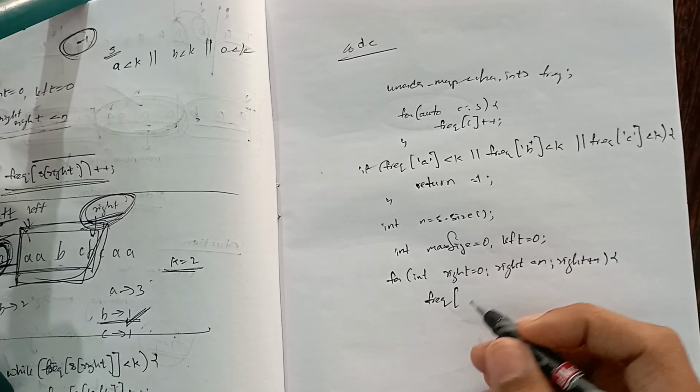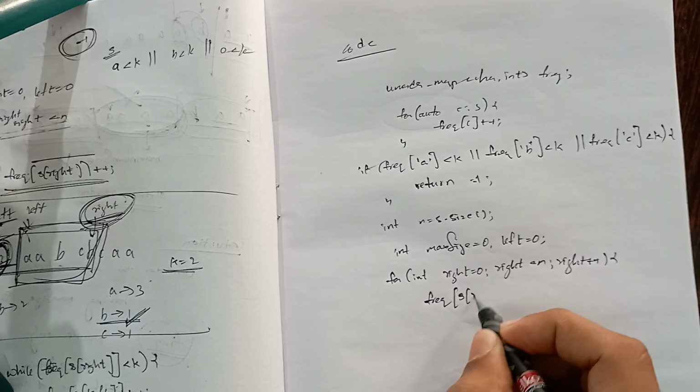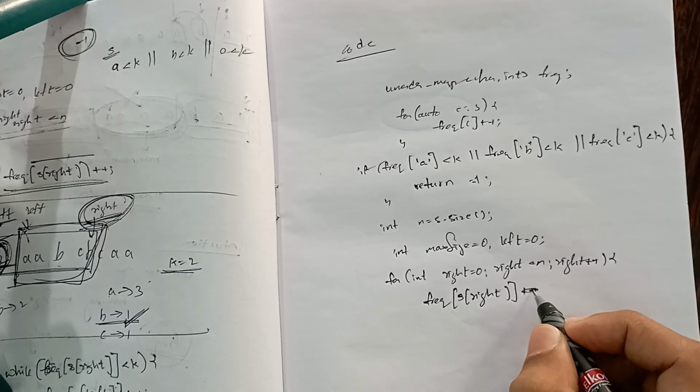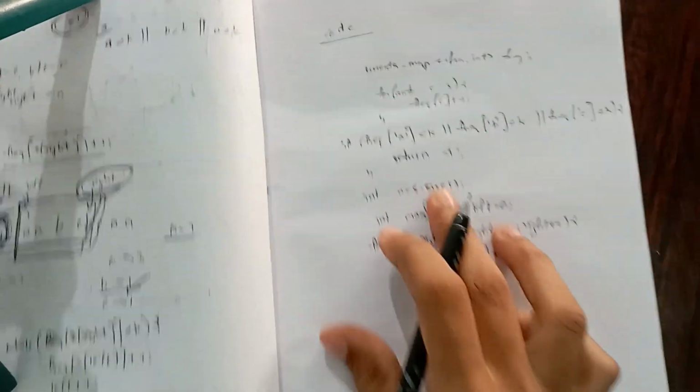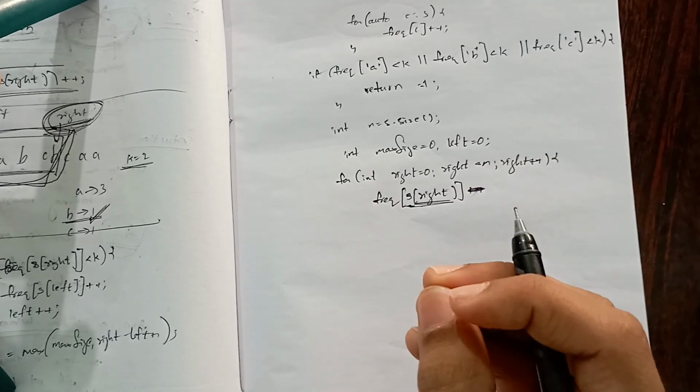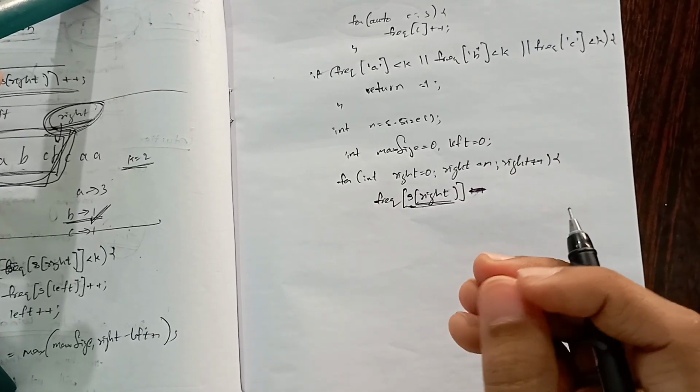Then for every right pointer, we need to decrement the frequency of the character S of right, as we are considering the sliding window.